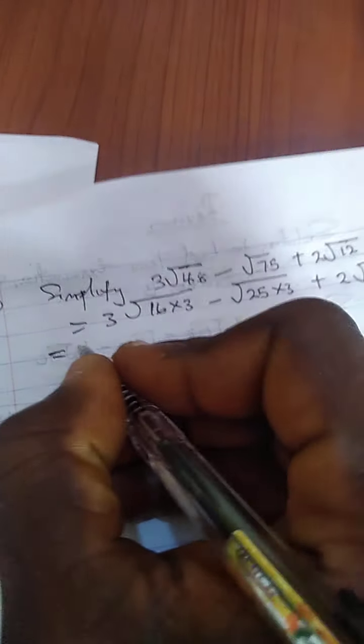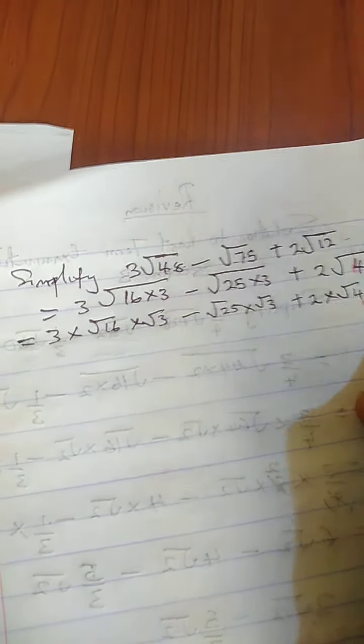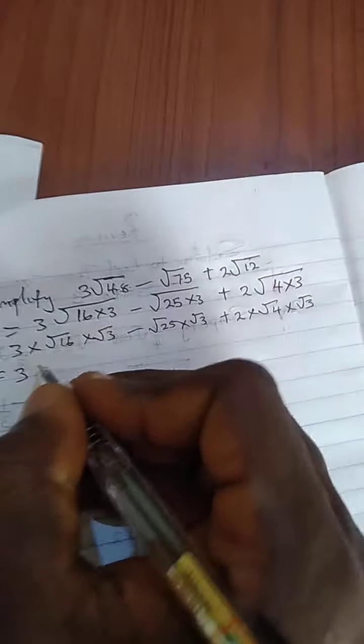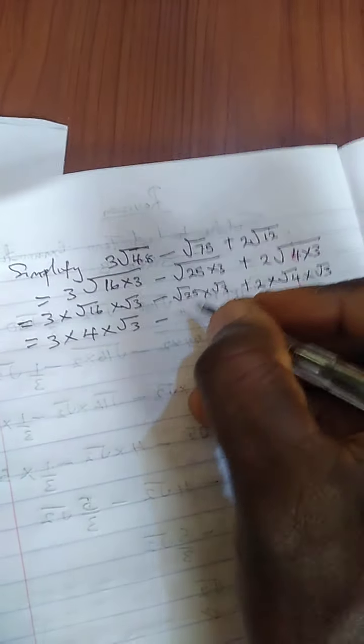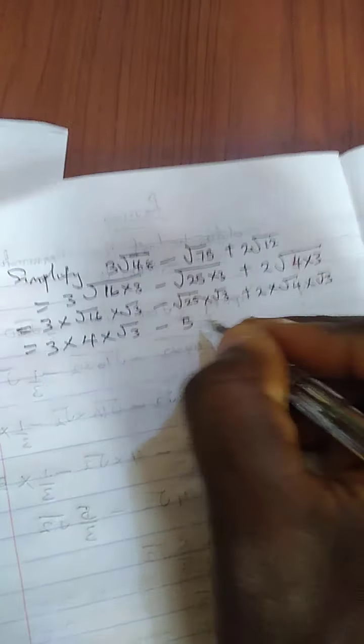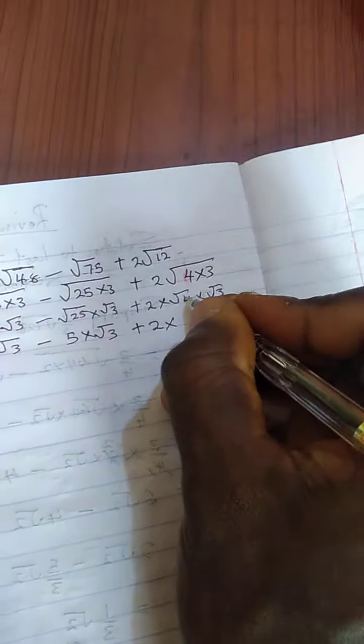So just like we did for the first one, 3 times root 16, we separate them, times root 3, minus root 25 times root 3, plus 2 times root 4 times root 3. So we have 3 times root 16 is 4 times root 3, minus square root of 25 is 5 times root 3, plus 2 times square root of 4 is 2 times root 3.